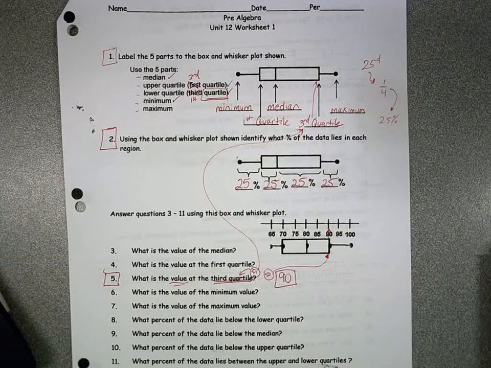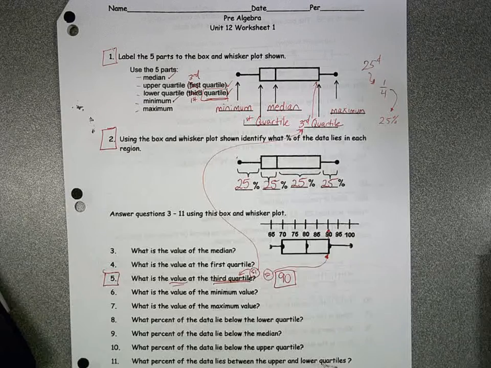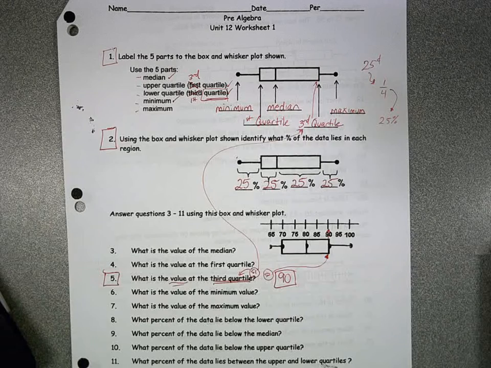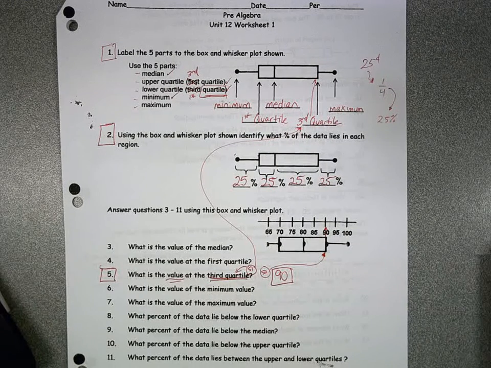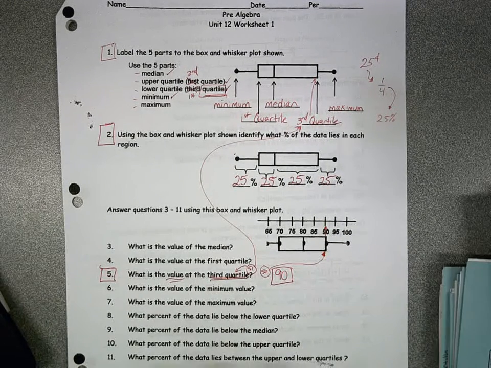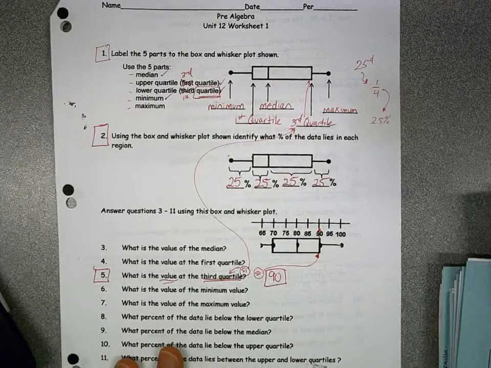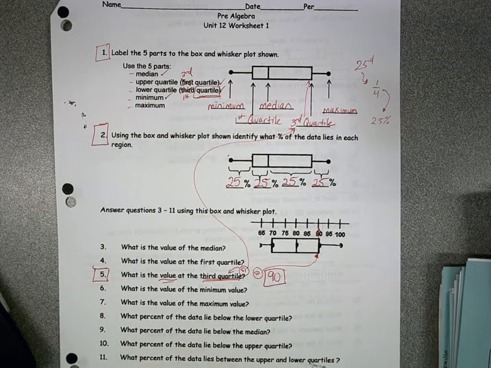Okay, so they want you to practice reading what each part of our box and whisker is, and then talk about, in this first case, the value of that particular spot. If this represented the number of songs downloaded last year by a number of students, that means the third quartile means that last year the top 3/4, I guess, of the data, it would be 90 songs downloaded. Any questions on that?